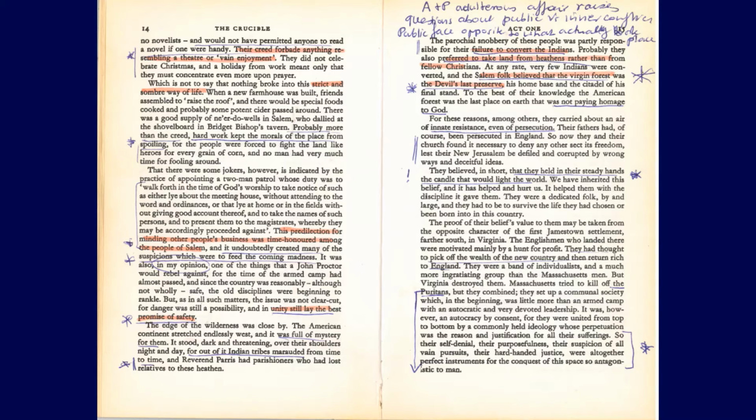So when a new farmhouse was built, friends assembled to raise the roof, and there would be special foods cooked and probably some potent cider passed around. There was a good supply of ne'er-do-wells in Salem who dallied at the shovelboard in Bridget Bishop's tavern. Possibly more than the creed, hard work kept the morals of the place from spoiling, for the people were forced to fight the land like heroes for every grain of corn, and no man had very much time for fooling around. This was land that was really hard to cultivate. Just like we have in Dungatar, we've got these agrarian societies that are built on agriculture. So interesting to note that there's grains in both as well, but it was a really hard place to make a living, and therefore Miller suggests here that that's what stopped immorality, really, to begin with.